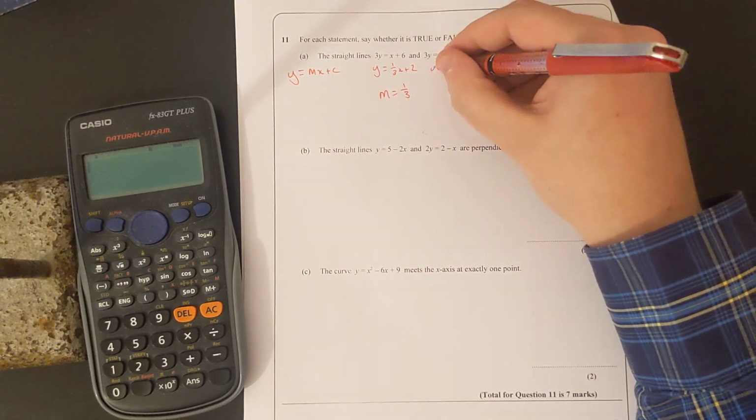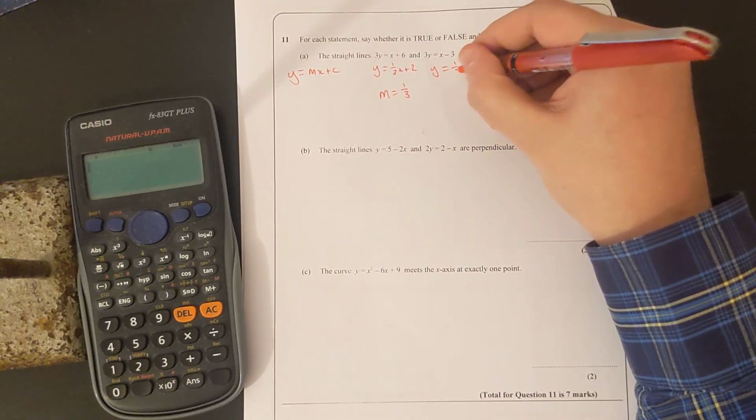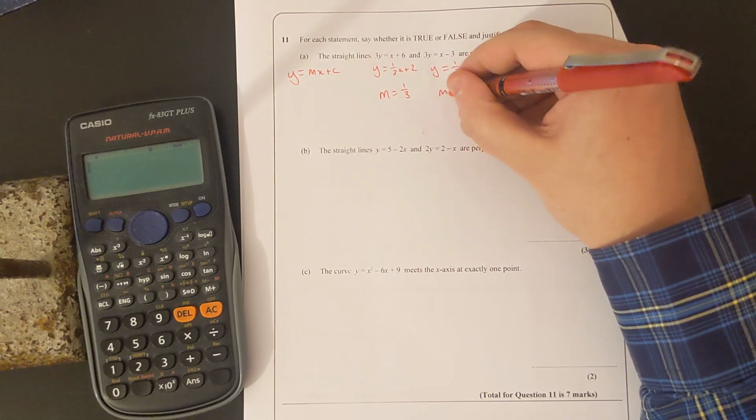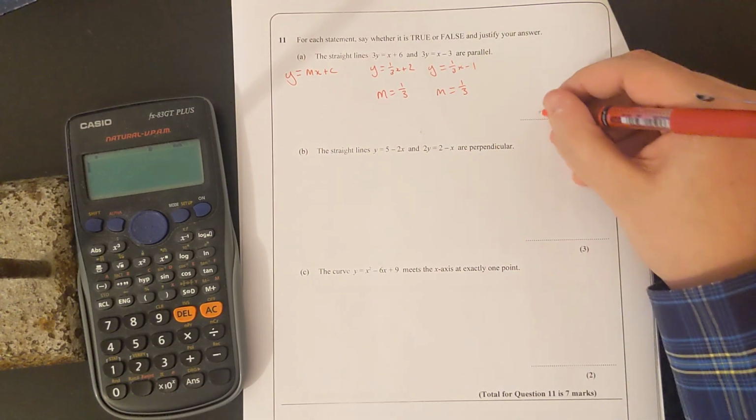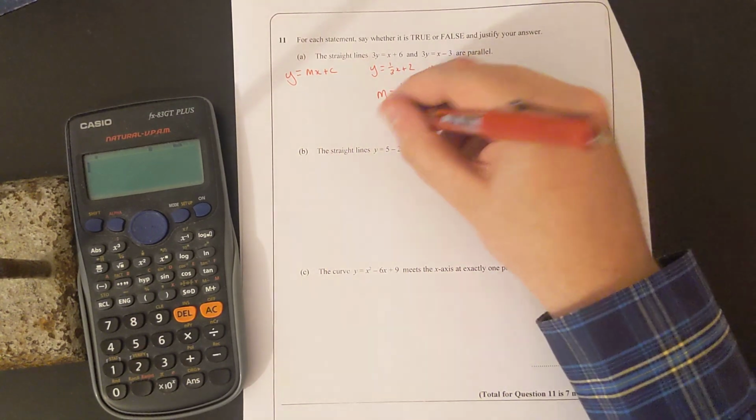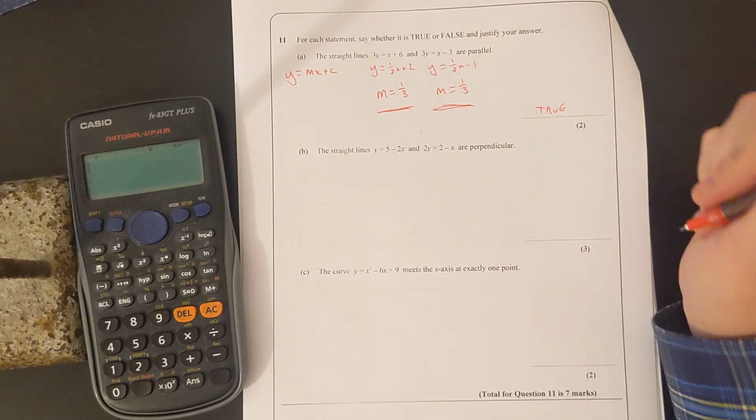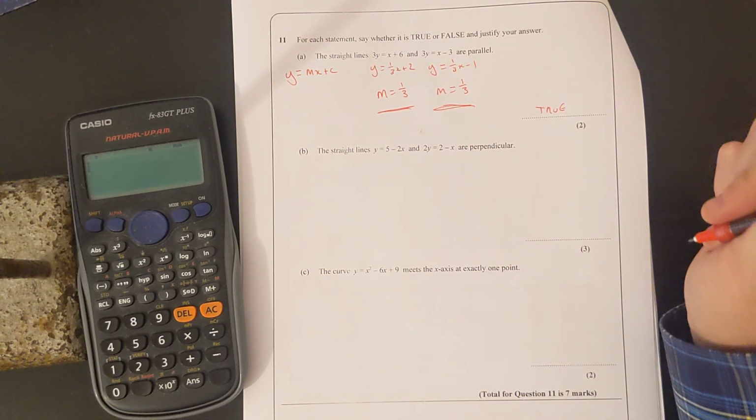For my second line, y, again divided by 3, is 1/3 x subtract 1. My gradient is 1/3. So this, therefore, is true. And my justification is their gradients are the same.